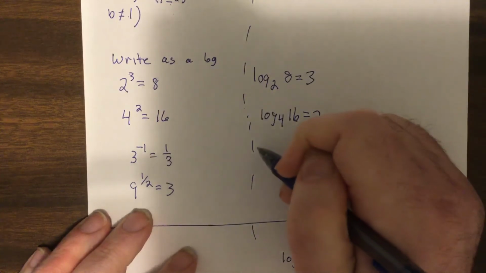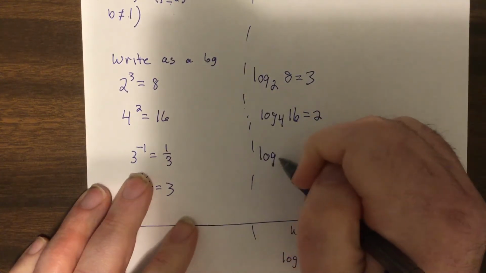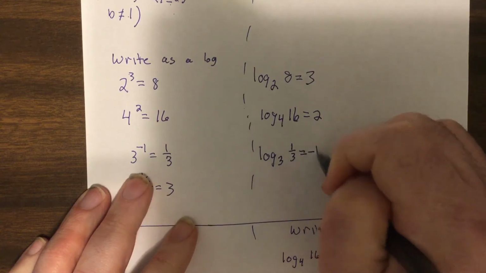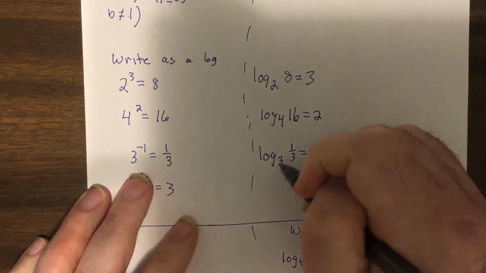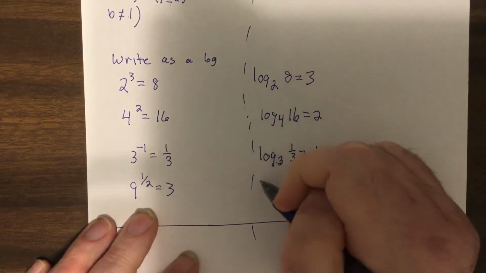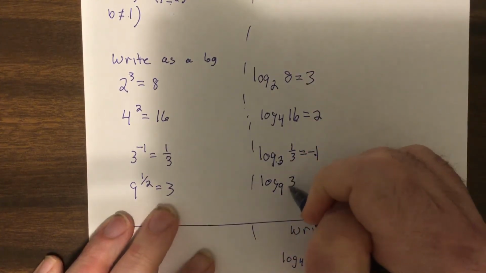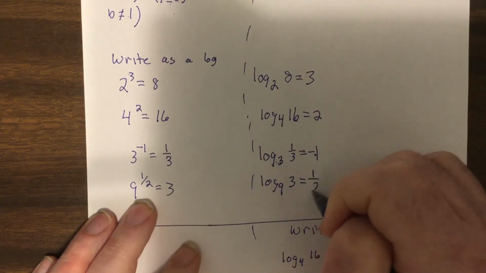Okay, so it'd be log base 3 of 1/3 equals -1. Remember, the power can be negative. Base cannot. So log base 9 of 3 equals 1/2.